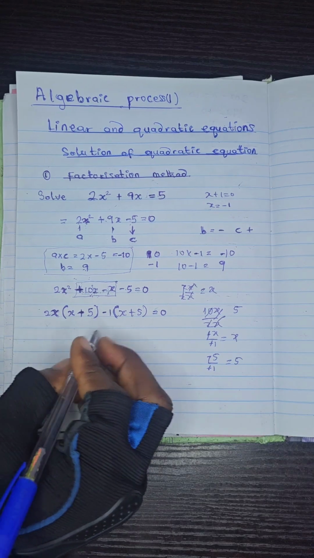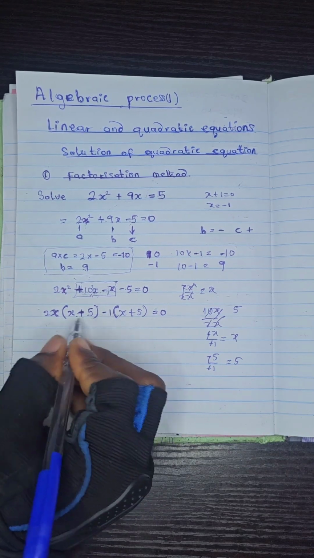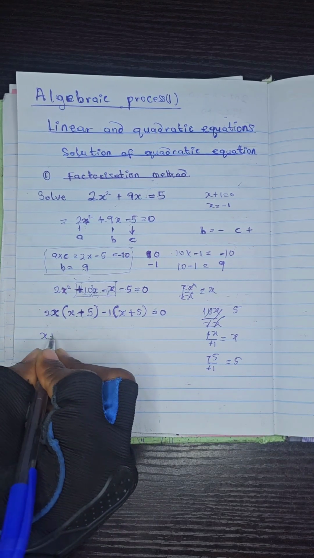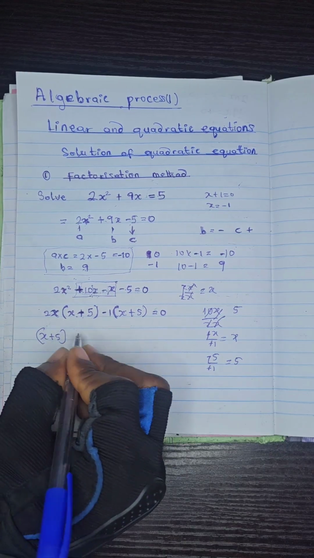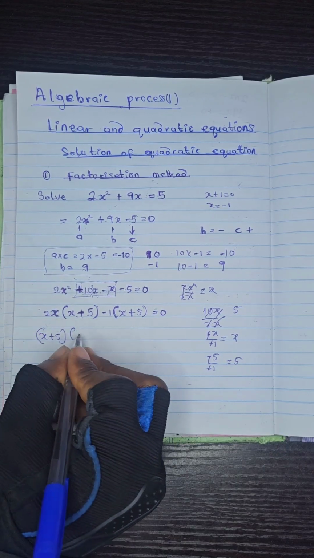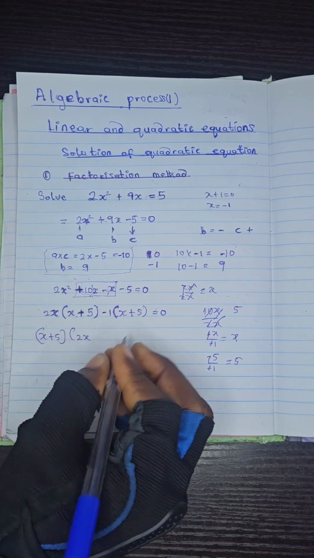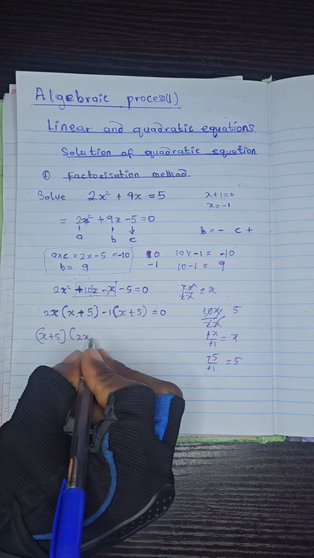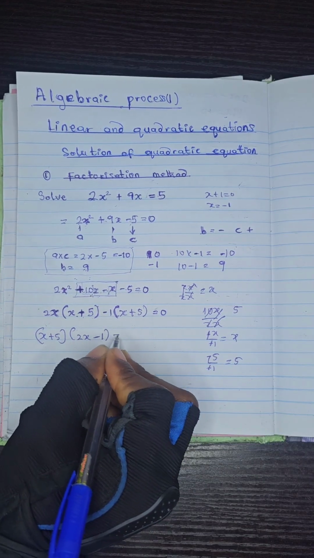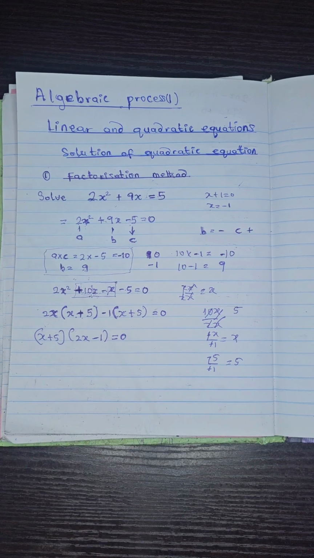Now, because both of them are the same, we pick it out. x plus 5 into. When x plus 5 divides this equation here, you have only 2x. When x plus 5 divides this equation, you have minus 1. They are all equal to 0.